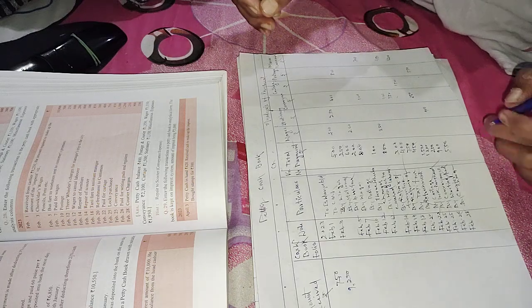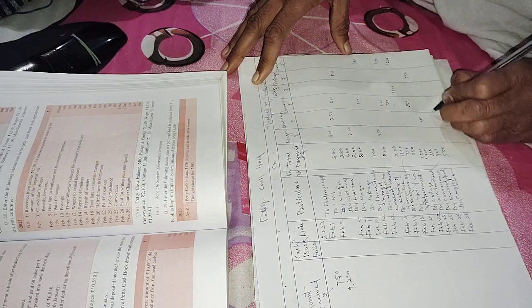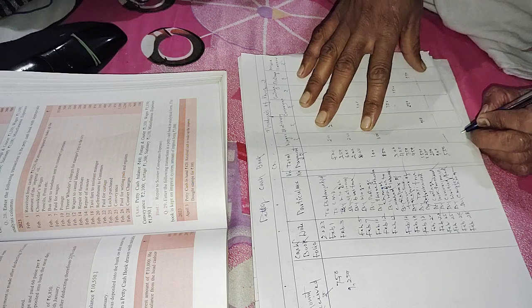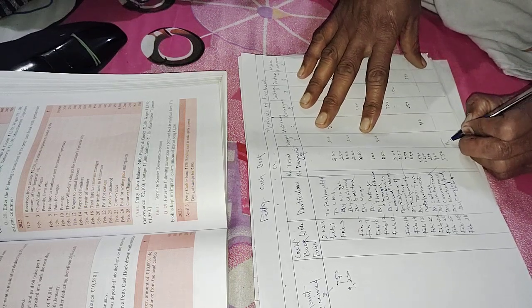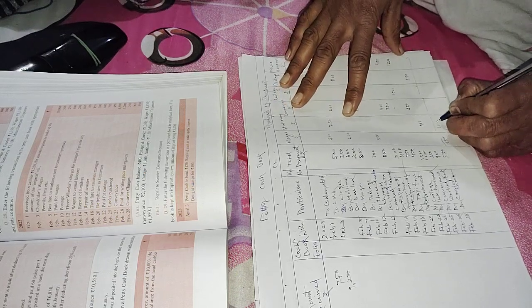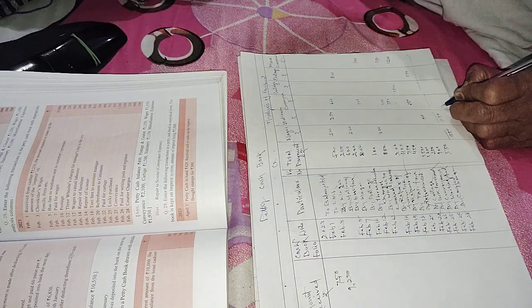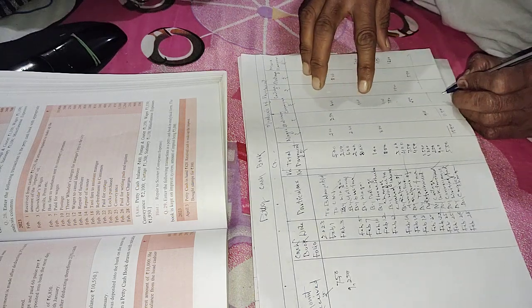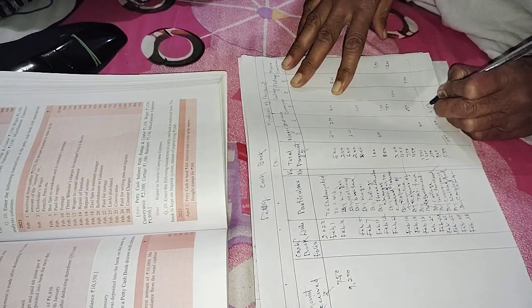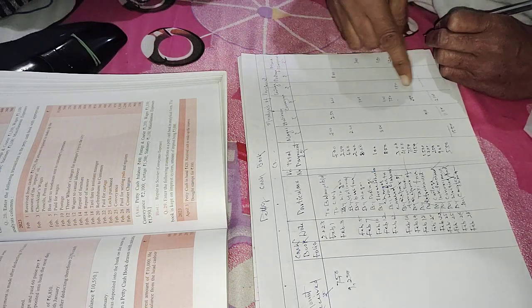Now I will do the total of the expenses. Wages total 1550. Stationery 1150. Conveyance 2100.